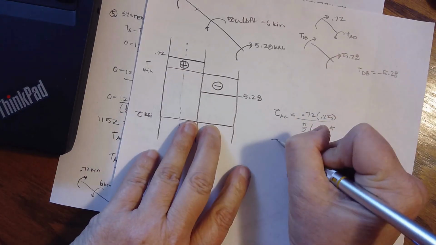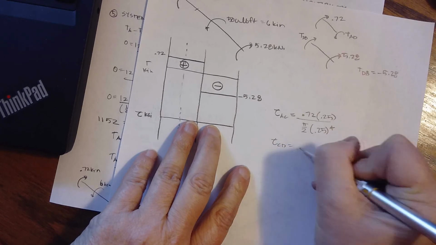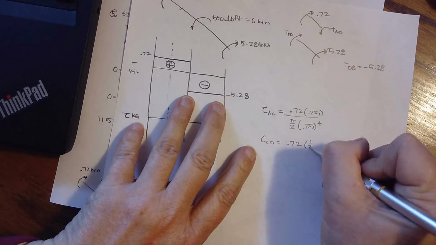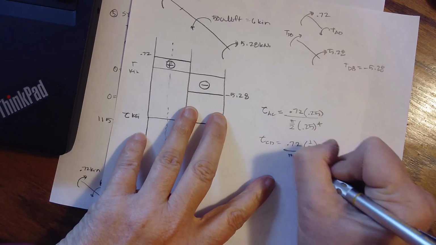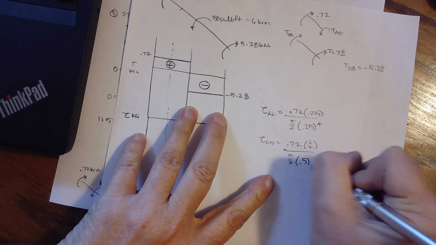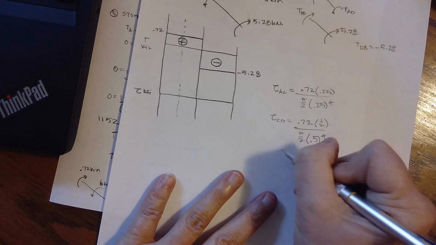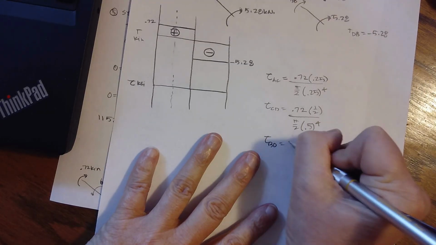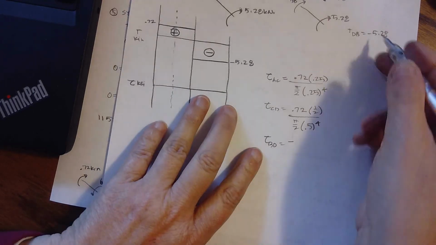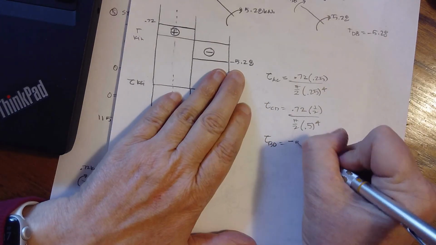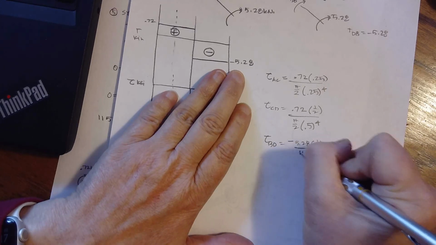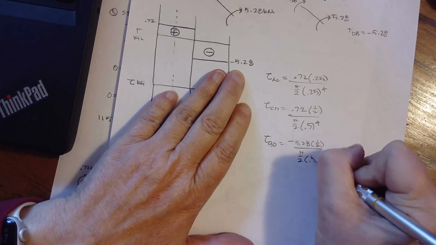When I'm looking at torque from C to D, it's also going to be 0.72, but this time it's a 1/2 inch diameter divided by pi over 2, 0.5 to the fourth. And then my shear stress from B to D equals negative, okay, because I have that negative 5.28 times 1/2 divided by pi over 2, 0.5 to the fourth.